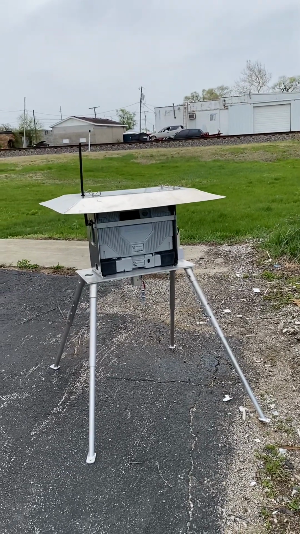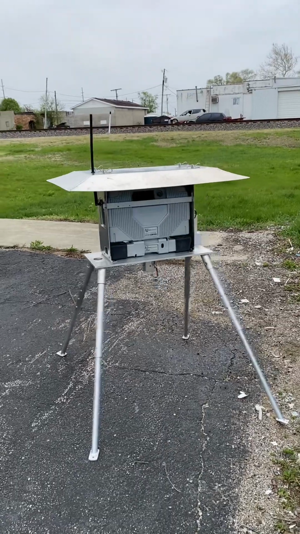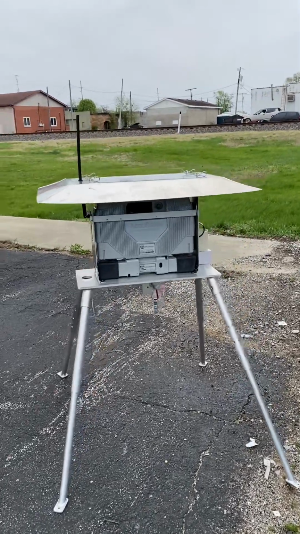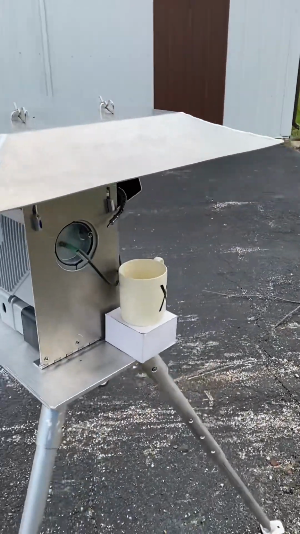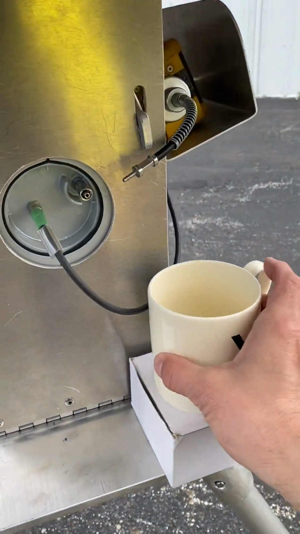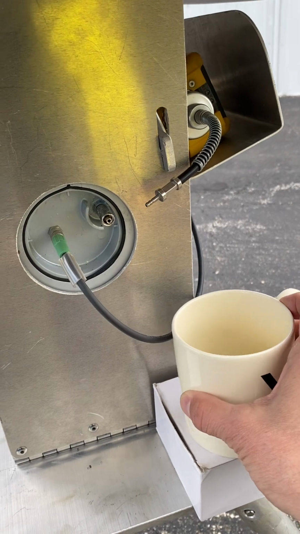I just want to keep it really simple. I didn't want to be splashing chemical around, and it is a bit breezy. So the only way we could actually give a pretty good representation of that acetone is to basically put it in a cup. So I'm going to kind of agitate it a little bit.